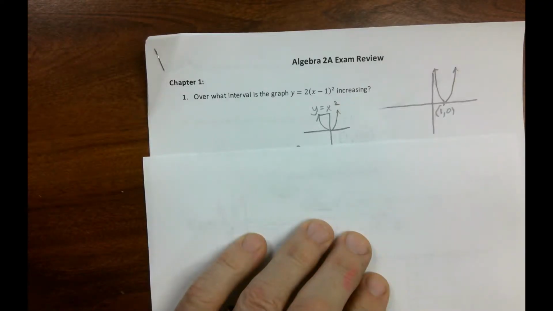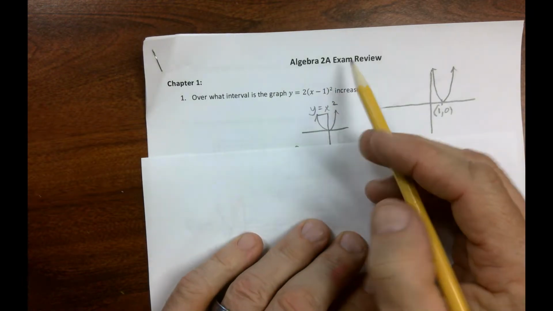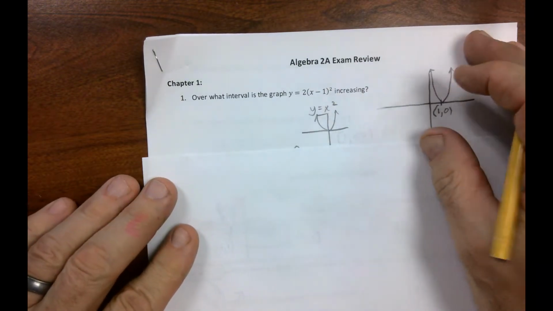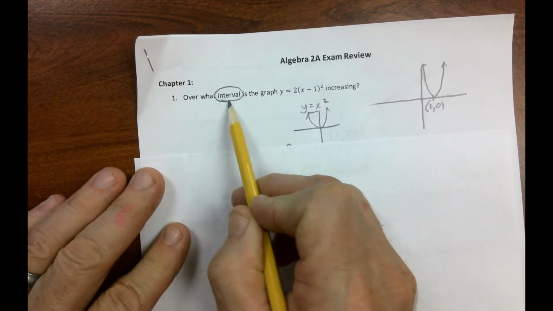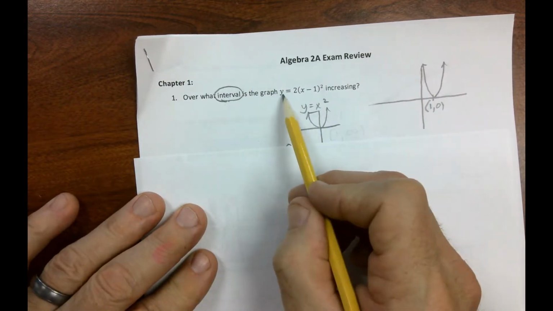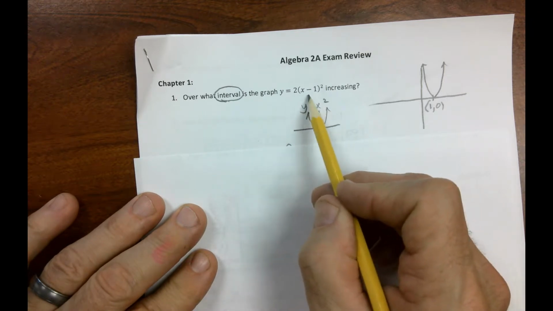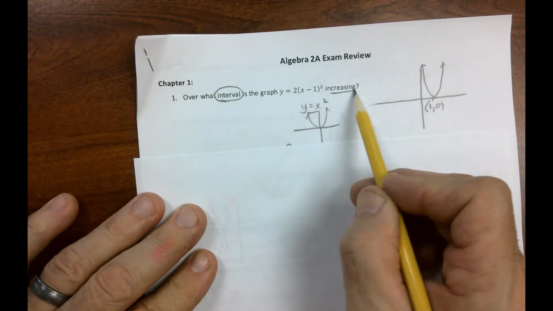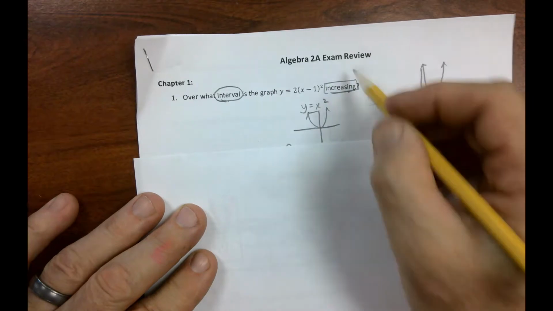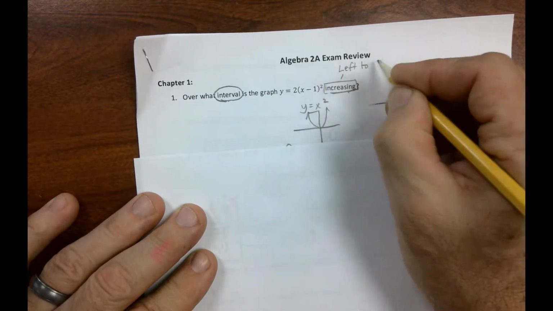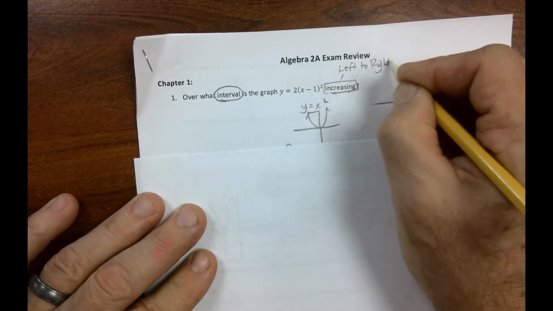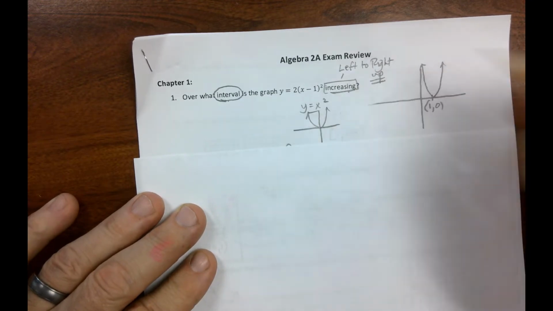All right, you guys, let's get this Algebra 2A exam review underway. Start out with a pretty simple problem. Over what interval, so they're telling you use interval notation, is the graph y equals 2 times the quantity x minus 1 squared increasing? We got to understand what this word means. It means as we travel along a graph, left to right, we will be traveling in an upwards direction.